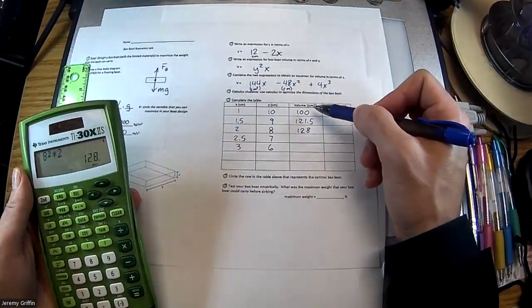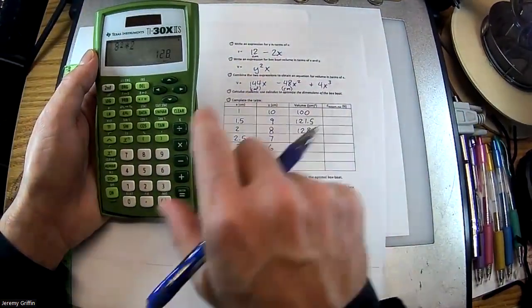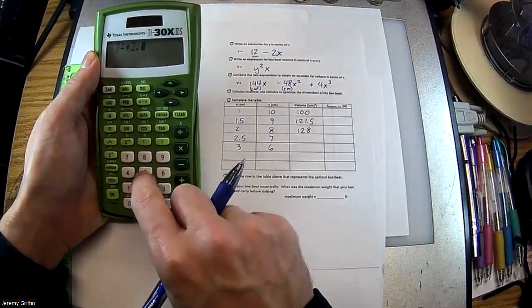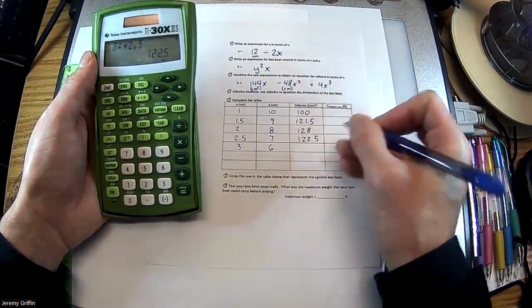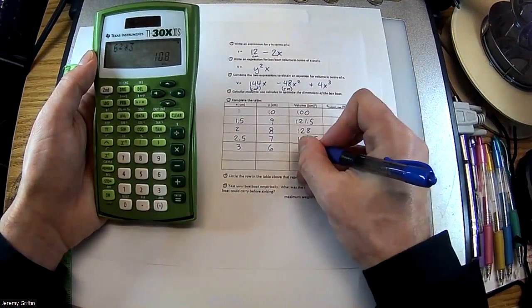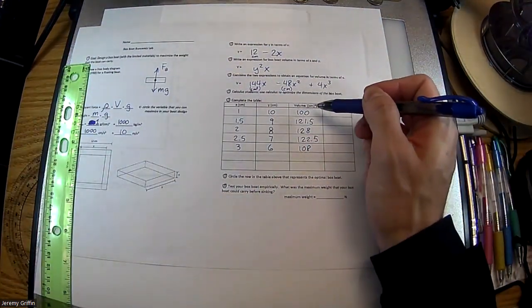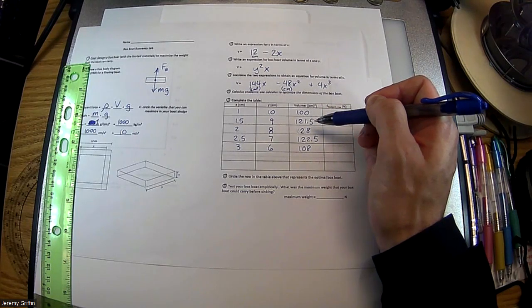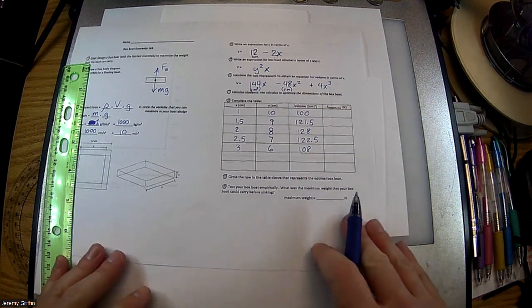The more you fold up the side x, the box is growing bigger and bigger. Let's try the next set. What's 7 squared times 2.5? Ooh, it went down. And then 6 squared times 3 is 108 cubic centimeters. So those are the volumes of these boxes. See how first the box grows bigger, and then if you fold it too much, it starts shrinking. Is that right?